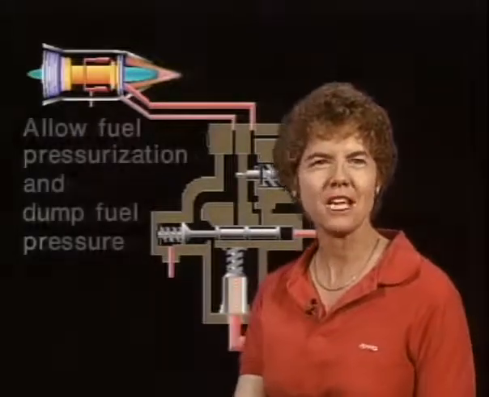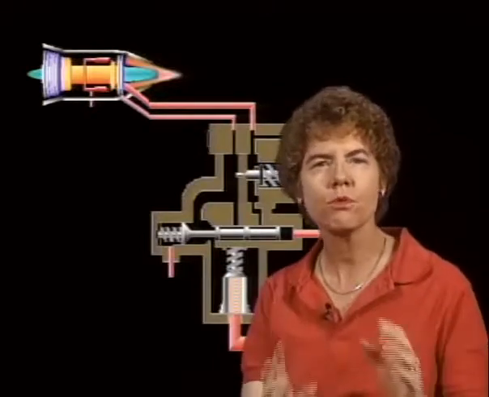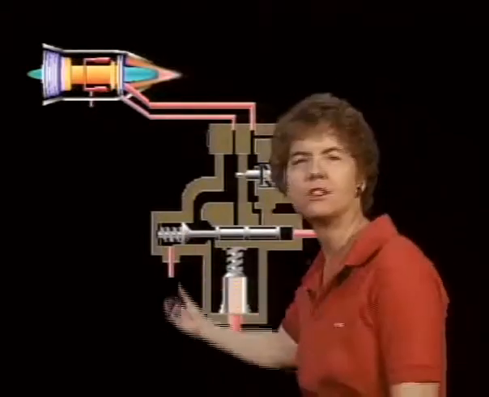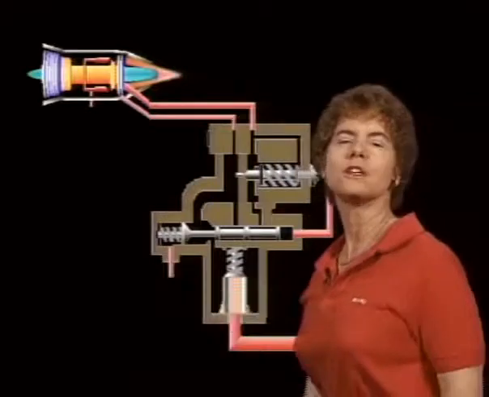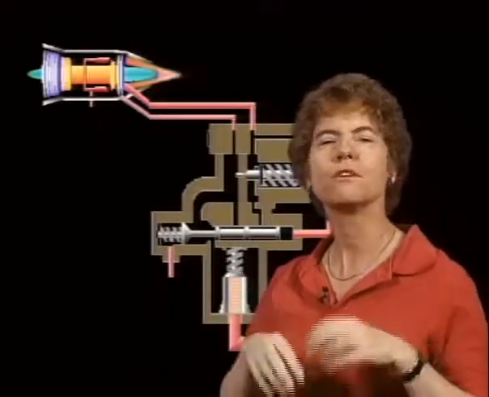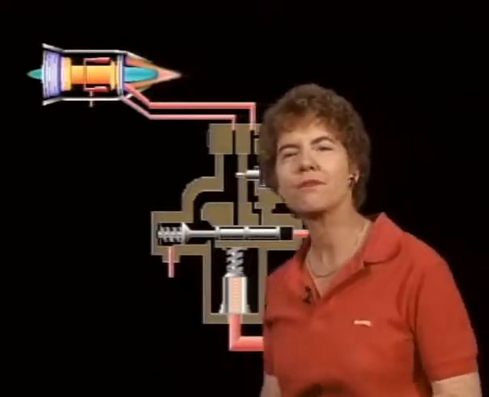Now, on turbine engines that utilize a pressurization and dump valve, the dump portion of the valve drains the engine manifold lines, and the purpose of that is to prevent the fuel from boiling and to prevent subsequent deposits in the fuel lines, because you've got a lot of residual engine heat at engine shutdown.